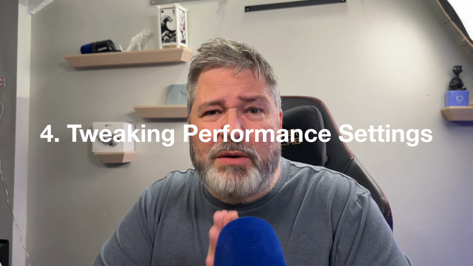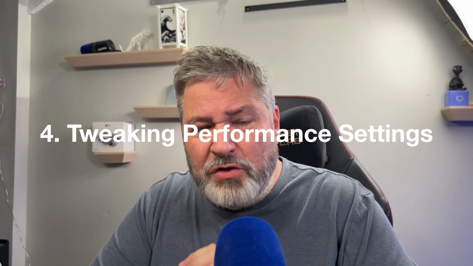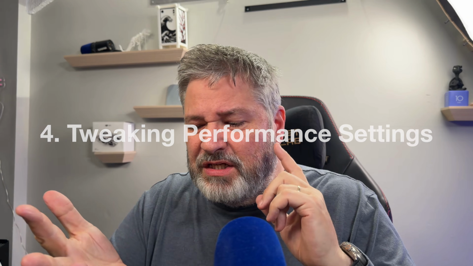So now let's talk about performance issues. Usually the issue with performance is you've not given enough resources to a virtual machine. Sometimes your Mac is slow because you gave too much to the virtual machine. So let's go take a look at settings.